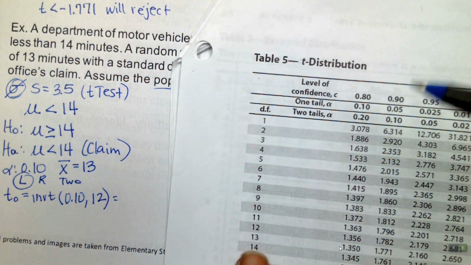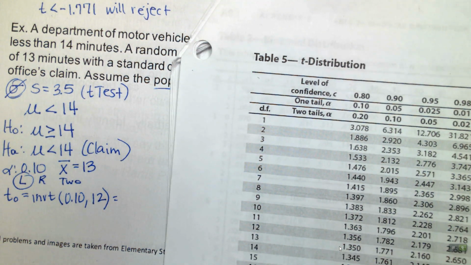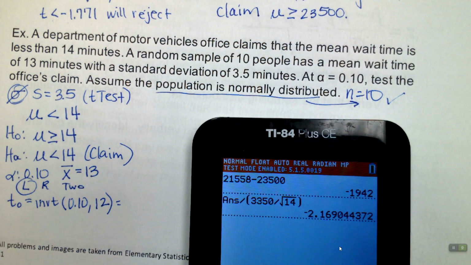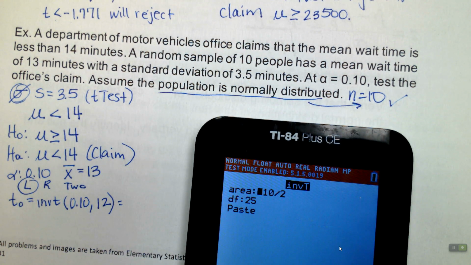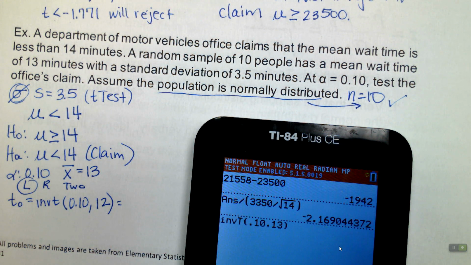Okay, 1.356. Let me check that in the calculator because I have something else written down. Give me a minute. Okay, 1.35.